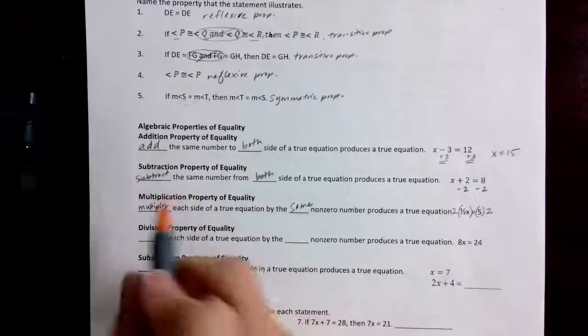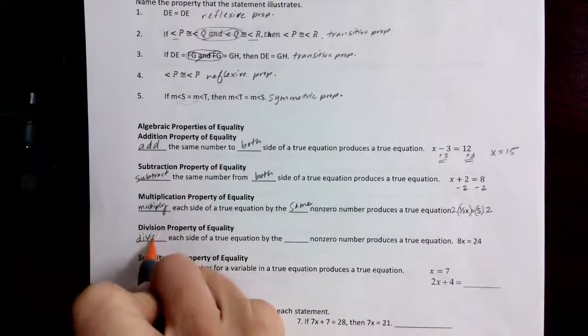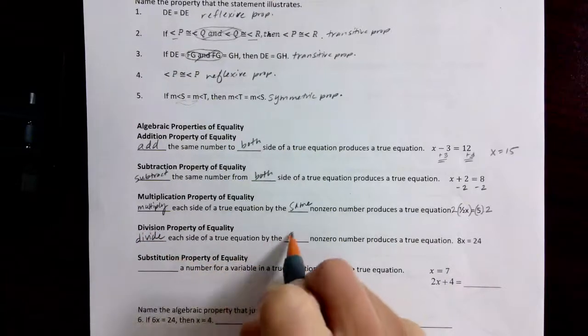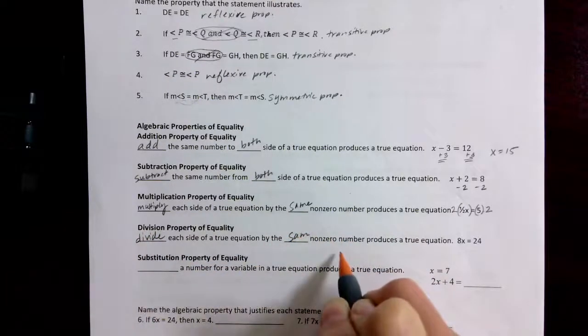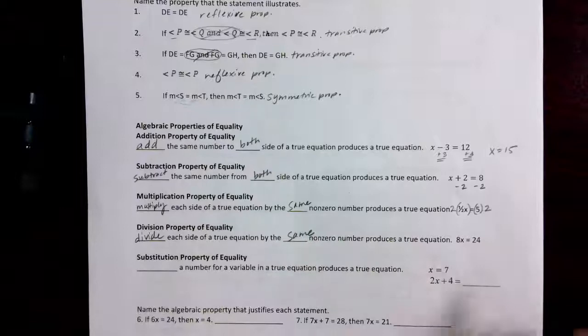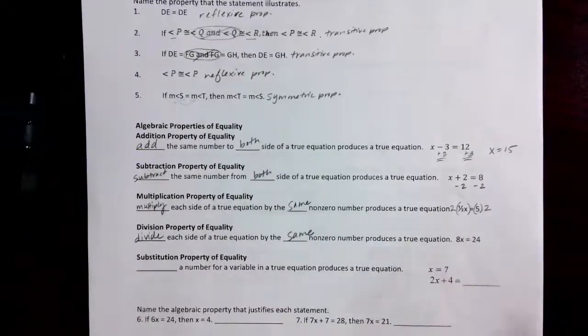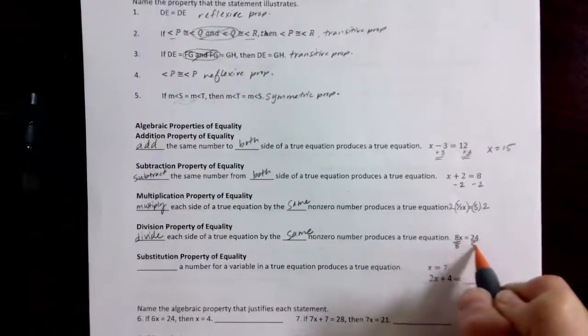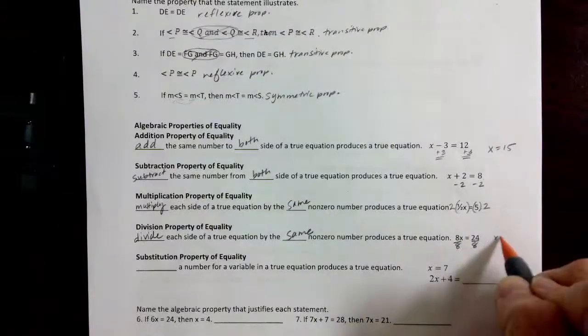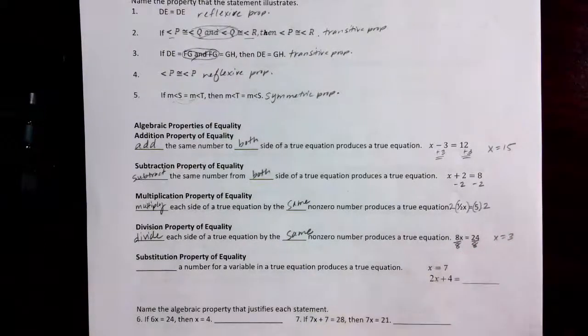Division means I'm going to divide each side of the equation by the same non-zero number. So from here, if I have 8x is equal to 24, how do I solve? I divide by 8, and then I would get x equal to 3, but I'm showing that I'm dividing on both sides.